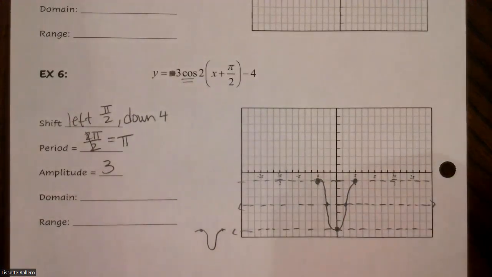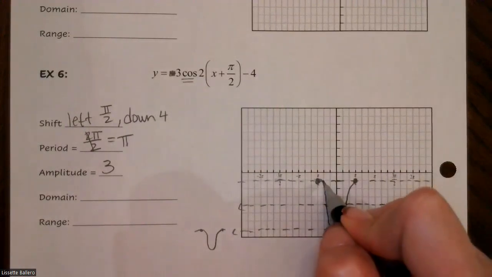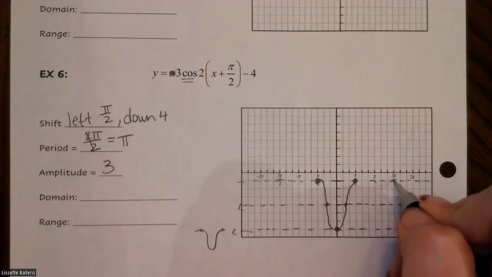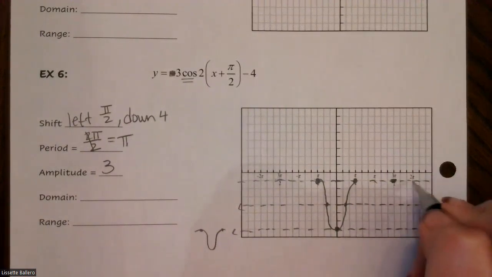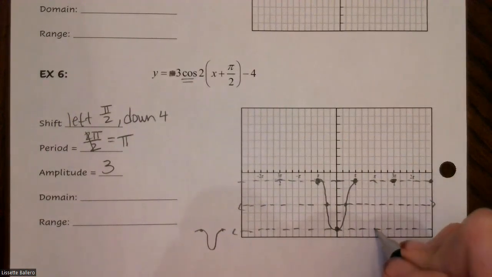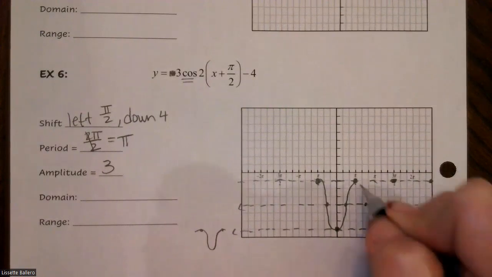Now we would follow this pattern. And so in between here, that's 6. So I know that every 6, I'm going to be back at that top. And in between those, I'm going to be way at the bottom. And then in between those, I will be in the center.